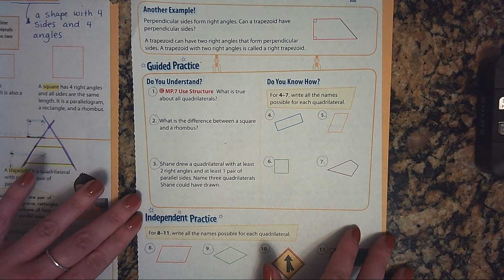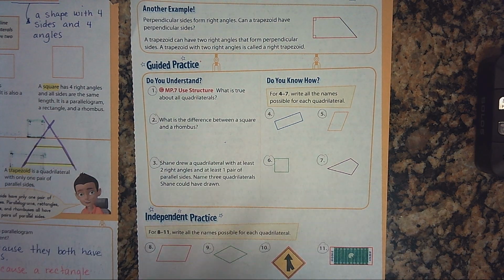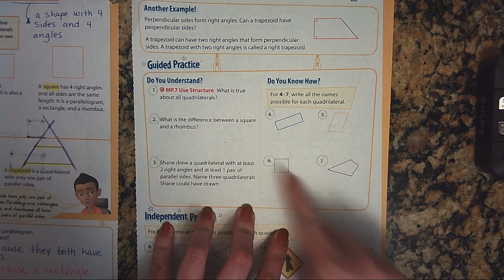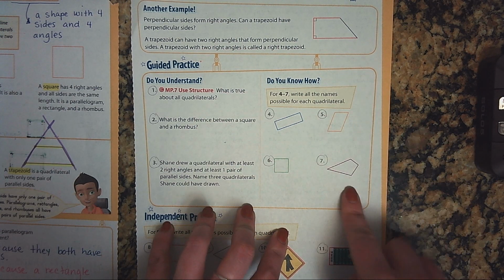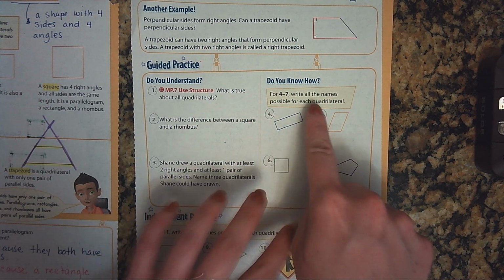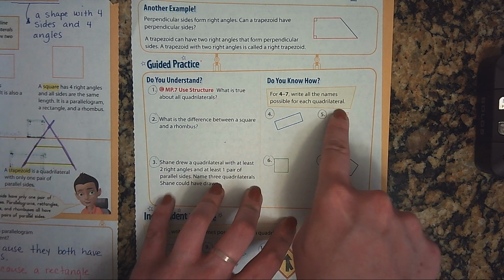At this point, you can pause the video here and try these yourself, or you can follow along with me, because especially when we get to 4, 5, 6, and 7, I would like to show you how to answer the questions before you try it, because you have to write all the possible names for each quadrilateral.